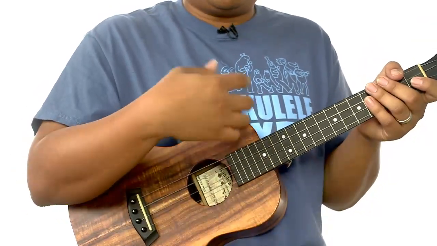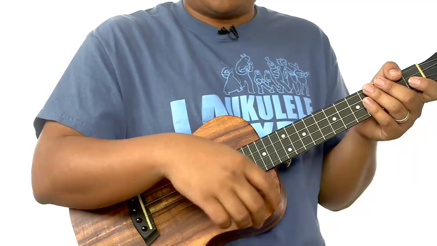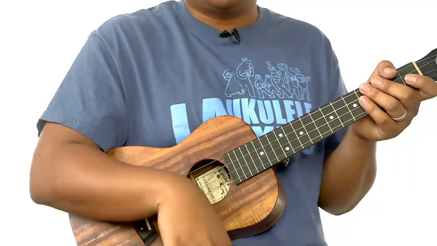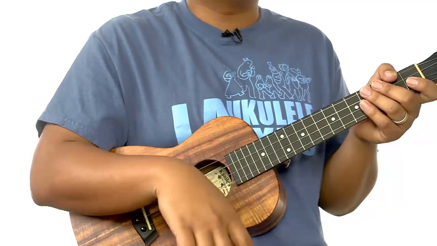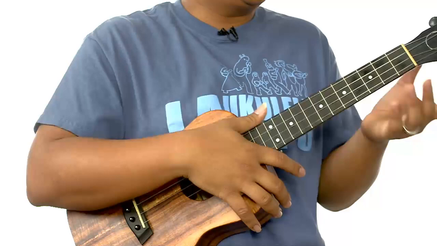So when you lift up, you're actually going to take your hand and make that effort, and then you're going to naturally let it drop. So lift up, you're going to do a nice natural drop. Lift up, natural drop. Now let's try that on our ukulele.